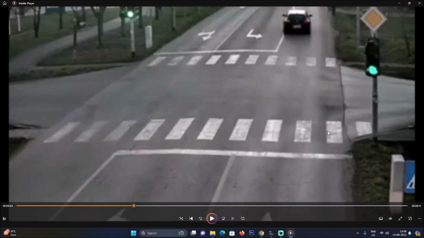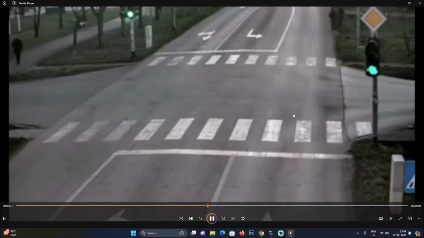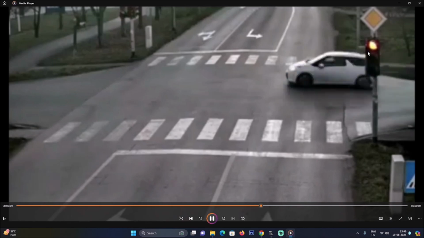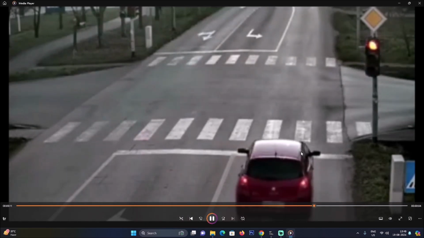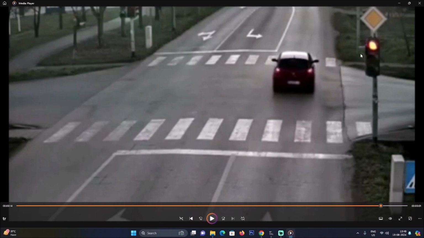We are seeing only this side's signal movement, so we are only going to detect vehicles on this side. Simple. Right now there is a green signal, so of course the vehicles are moving. Now as you can see, the signal is red but this car has not stopped.